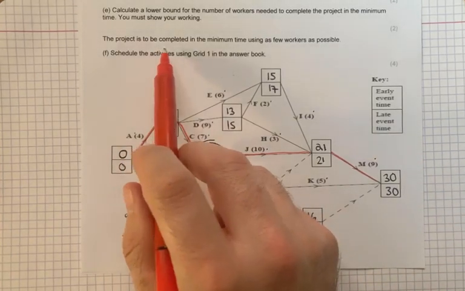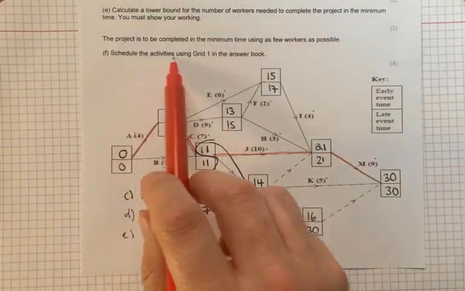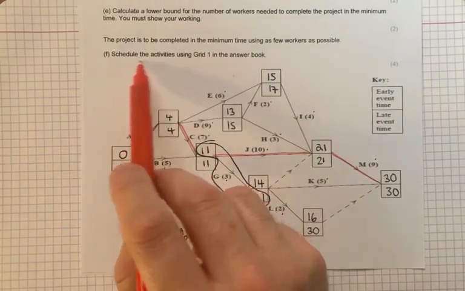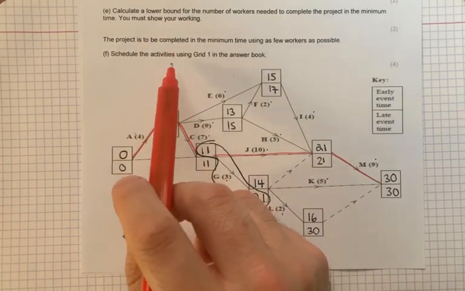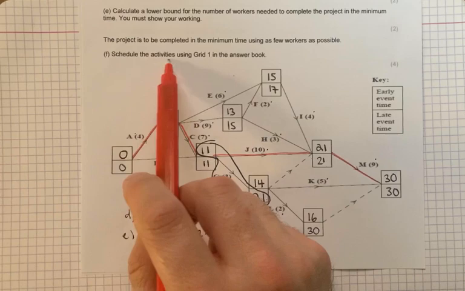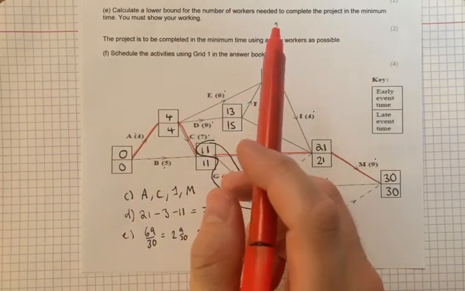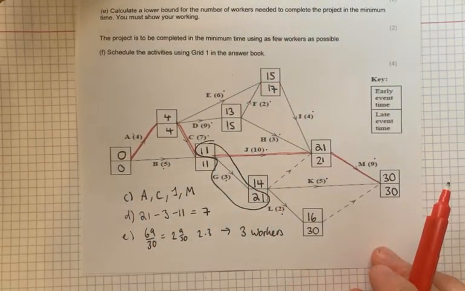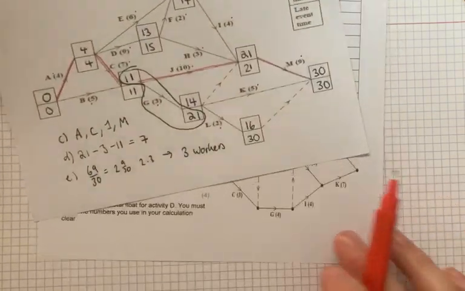It then says to schedule the project to complete in minimum time using as few workers as possible. Now scheduling is year 2. So if you come across any of these questions preparing for the year 1 exam, instead of scheduling it, just draw a Gantt chart for extra practice. Drawing a Gantt chart is good fun.